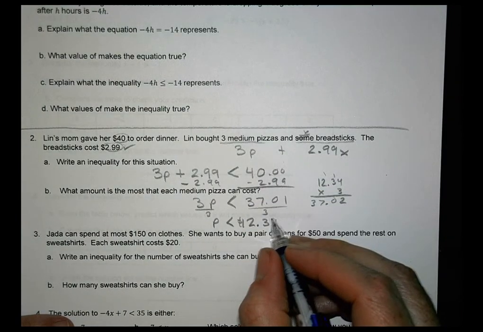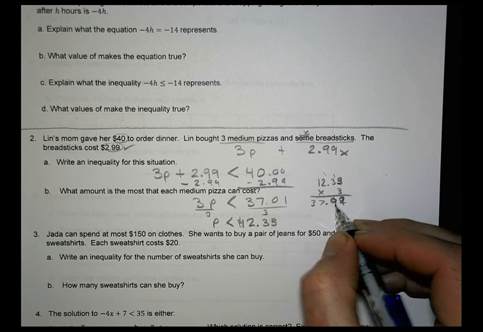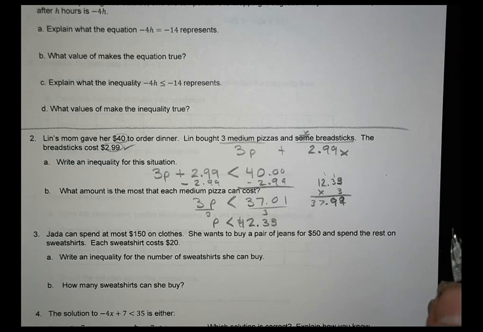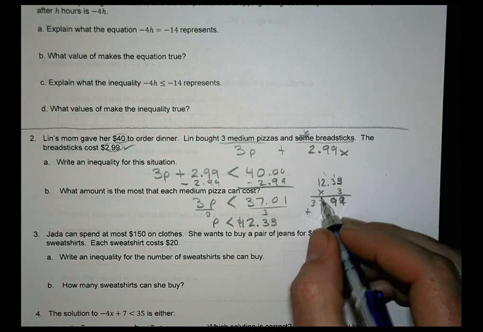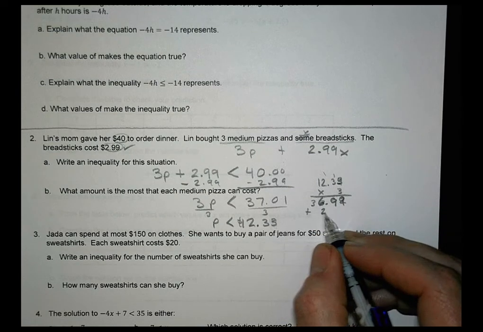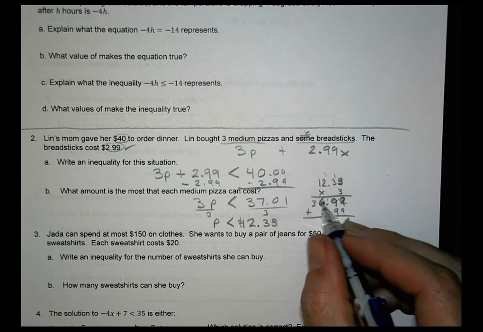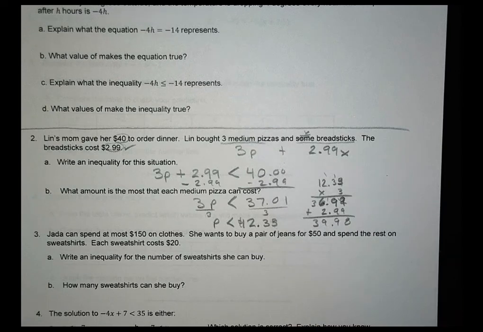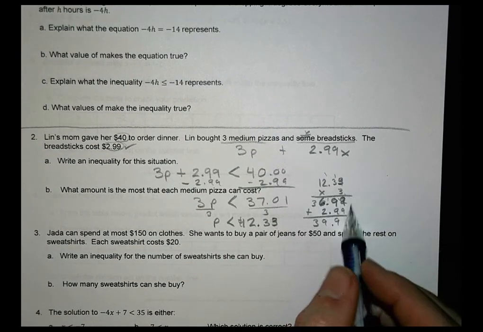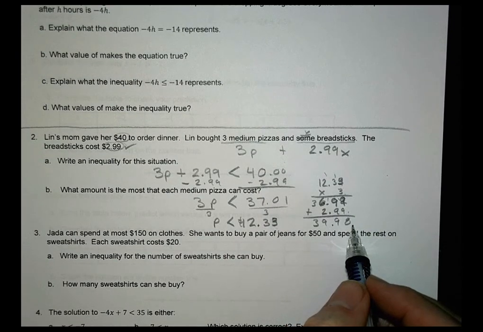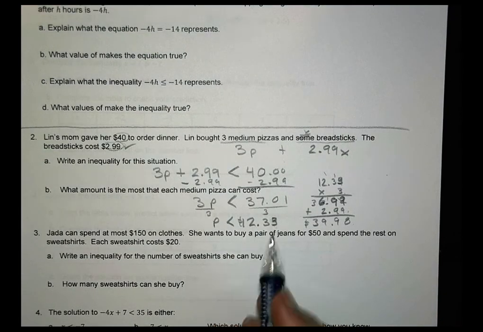12.33. Let's not round up, because rounding up in this case is too expensive. So we're going to make that a 9, make that a 9. We have 37.99. Oh, this is just 36.99. We add to that the breadsticks, 2.99. We have 18, we have 19. We have 6, 7, 8, 9, and we have 3. So if the pizzas cost $12.33 each, and you bought 3 of them, and you did the breadsticks, you would spend $39.98, which keeps you under your $40 that you had. So that's the most that a pizza could cost.